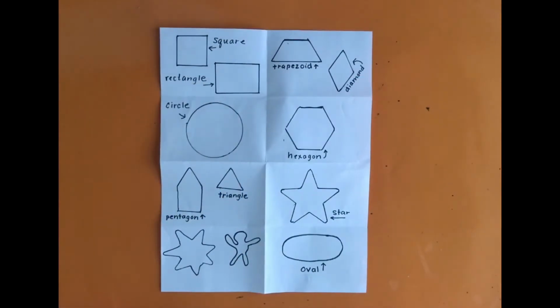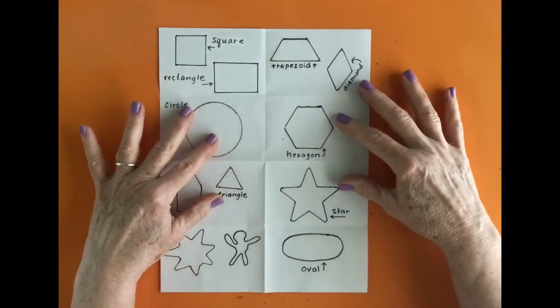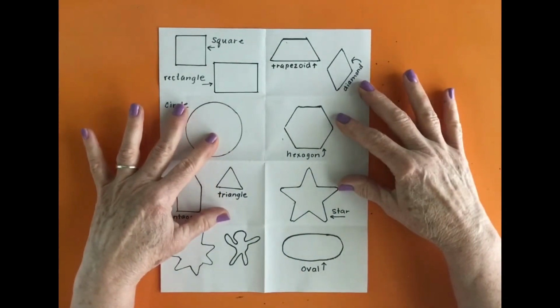Shapes are flat, or sometimes they're called two-dimensional or 2D, and these are geometric shapes, and most geometric shapes are made by humans.